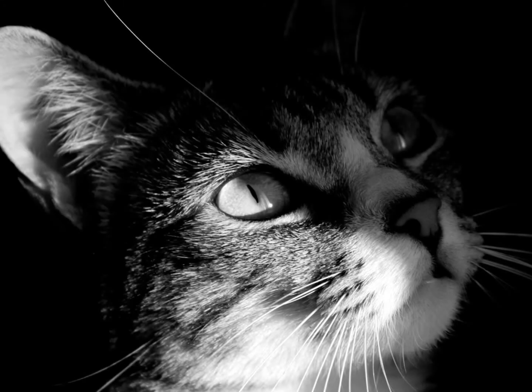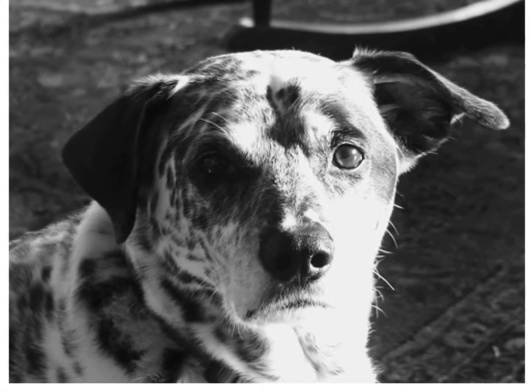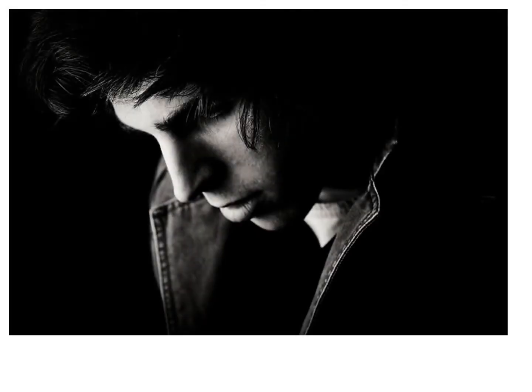For our upcoming project, you need to find 3 photos. You can find an animal, a figure, a thing, but what you're doing is you're either going to take or find a photo that has good contrast to lights and darks.